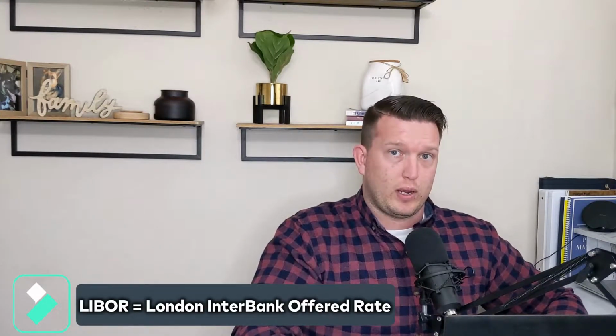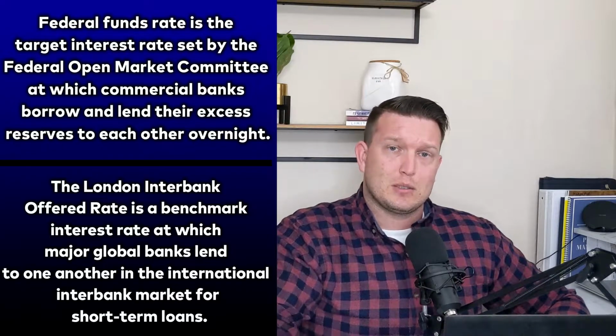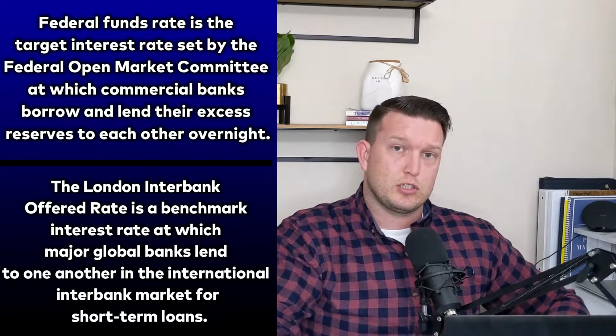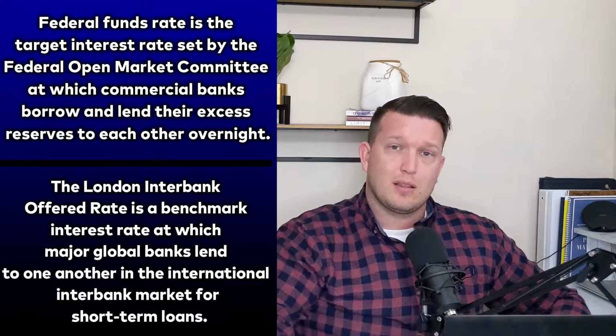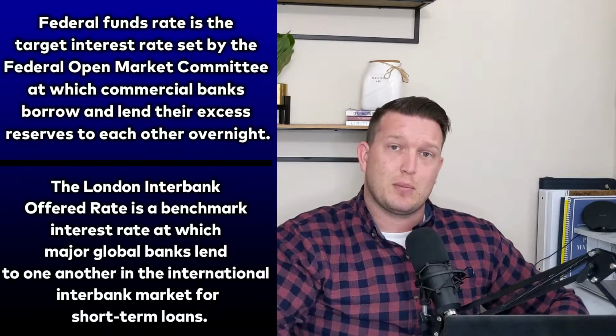So the LIBOR rate stands for the London Interbank Offered Rate. Now, just reading the full name of the LIBOR rate, you might be able to deduce what this rate is. The LIBOR rate is the rate that global banks use to lend money to each other. It is incredibly similar to the federal funds rate. If you remember from the previous video where I talked to you about the prime rate and how it is closely tied to the federal funds rate, the federal funds rate is the rate that U.S. banks lend their excess reserves to other U.S. banks overnight. The LIBOR rate is extremely similar to that, except that it's global.